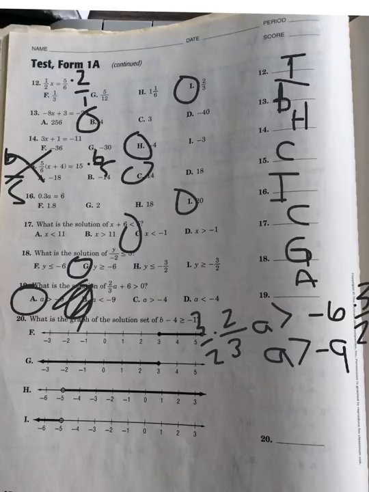And then our last one on this page is, what is the graph of the solution set of b minus 4 is greater than or equal to negative 1? So you needed to solve for it first. So you just add 4 to both sides. So then I have b is greater than or equal to 3. So if I'm looking at that, I know I'm going to have a closed circle and greater than going to move to the right. So it is F.